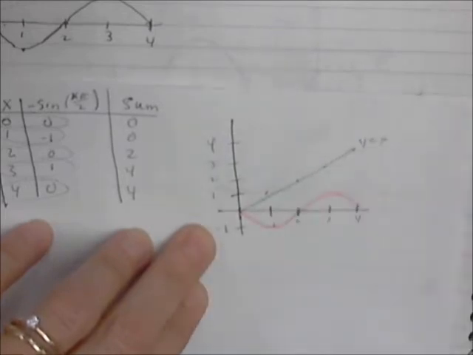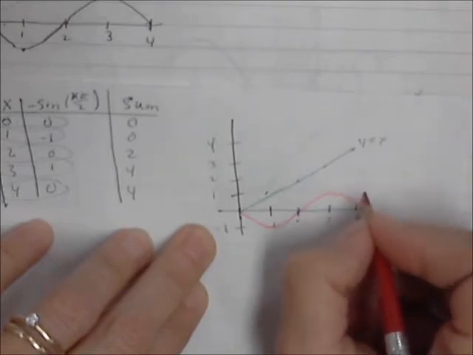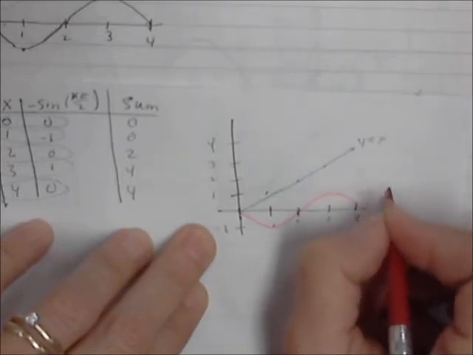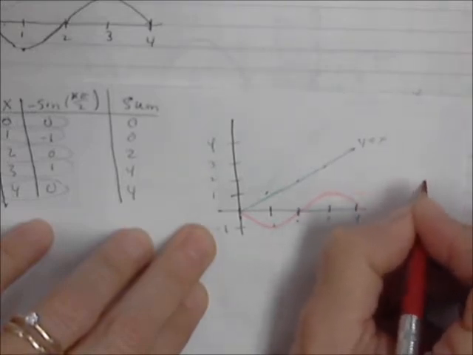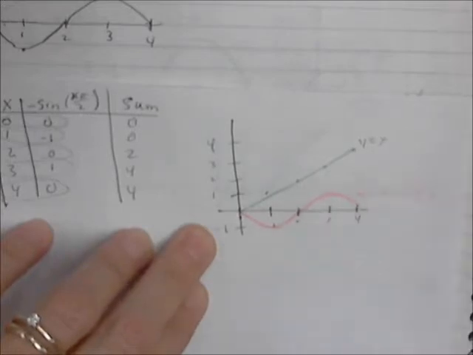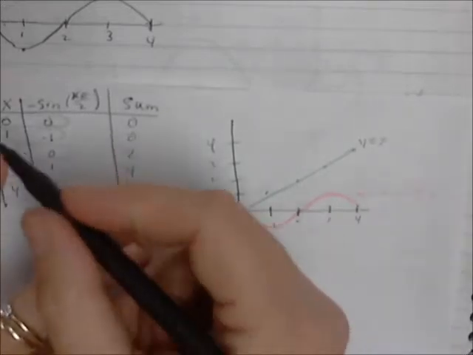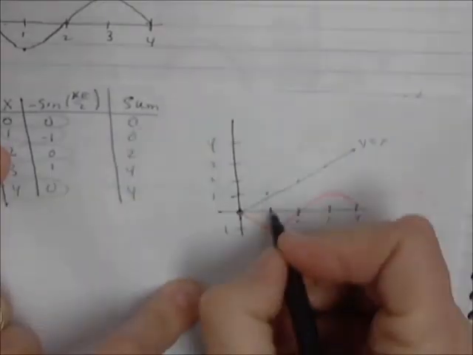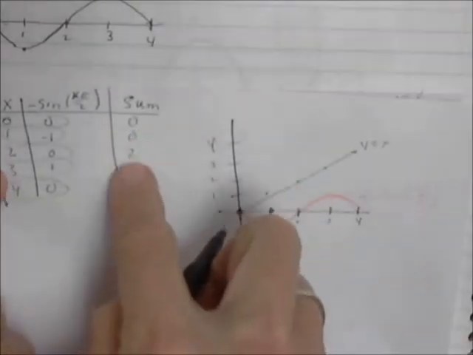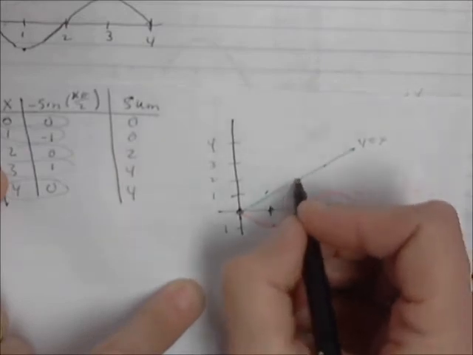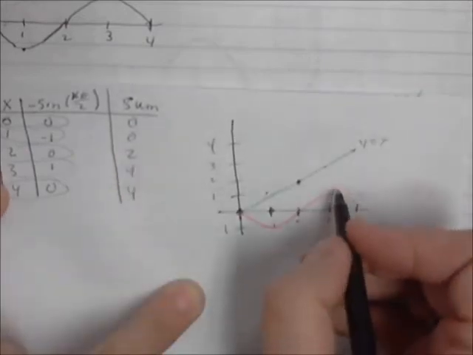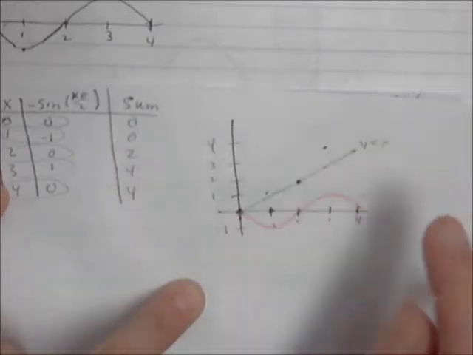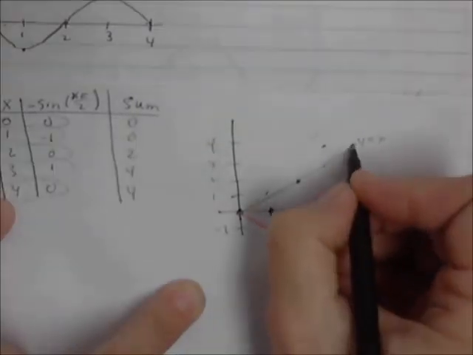I'm going to be adding y equals x to y equals negative sine of x pi over 2. And then adding together, I'll have the points 0, 0 from this last column, 1, 0, 2, 2, 3, 4, and 4, 4.